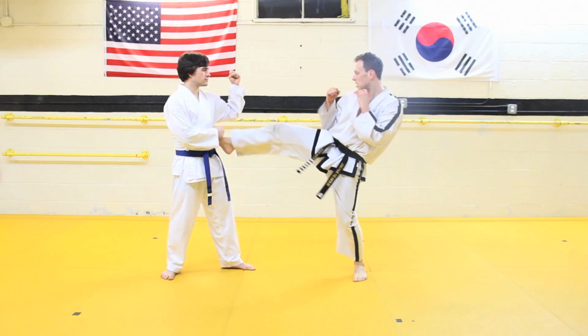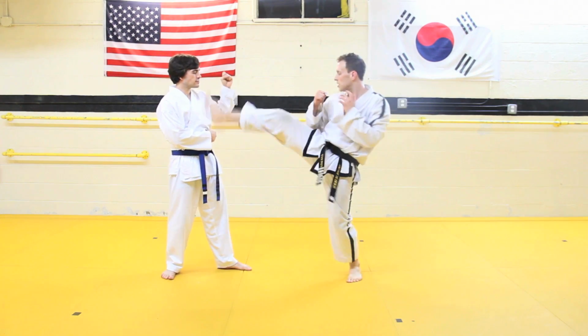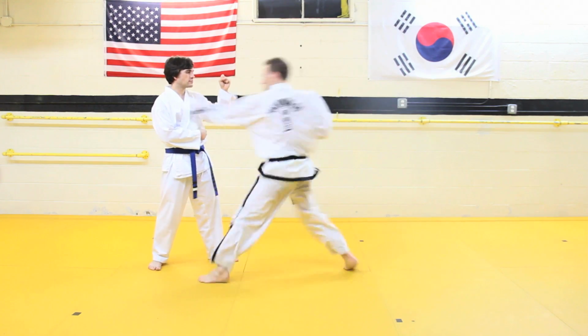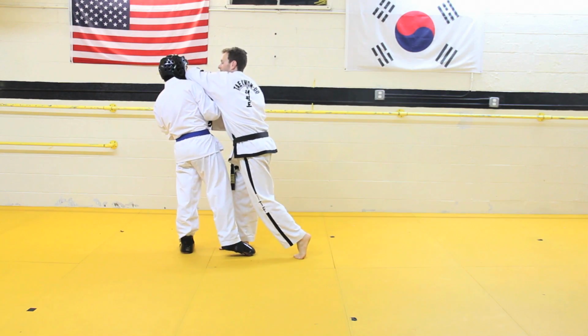You can use kicks to cover your shuffle step. Suppose you want to move your front leg forward to kick. You can throw a lead leg front kick, put your foot down closer, throw a lead hand punch, and then catch your back foot up and throw a reverse punch. So you've covered your initial step with a kick, closed the gap, and then brought the back foot forward.